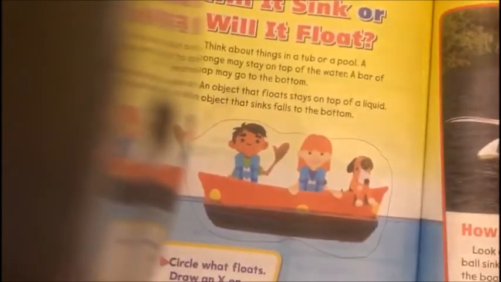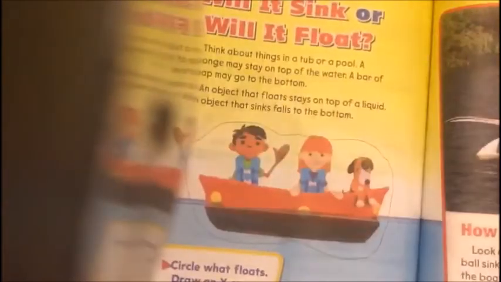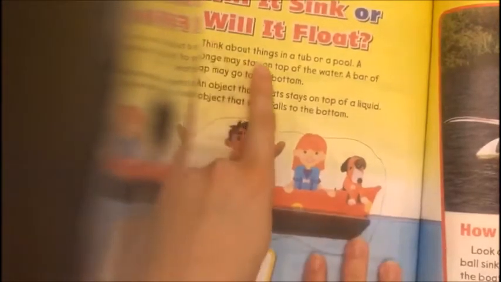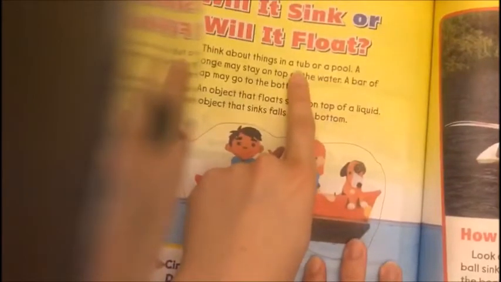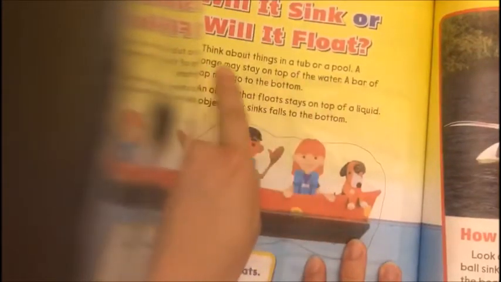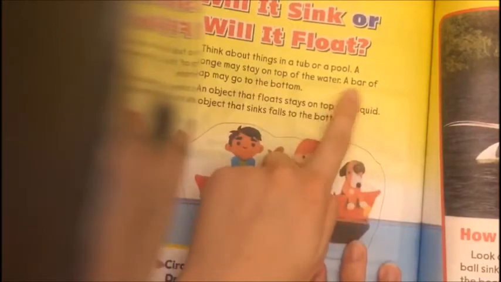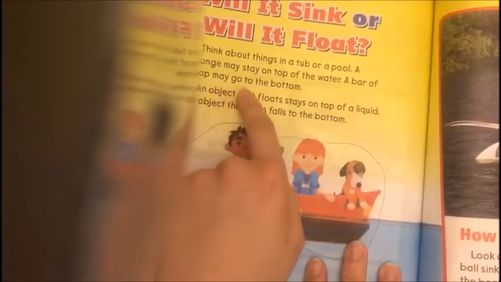Now we have something interesting as well. Will it sink or will it float? Think about things in a tub or a pool. A sponge may stay on the top of the water, and a bar of soap may go to the bottom.